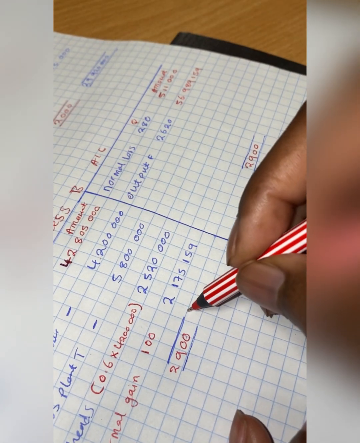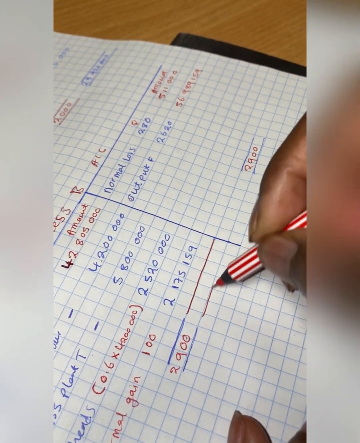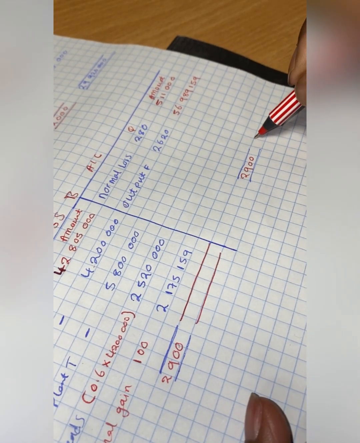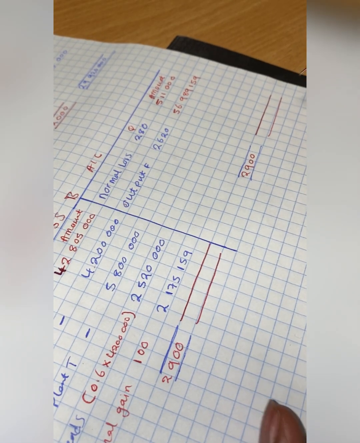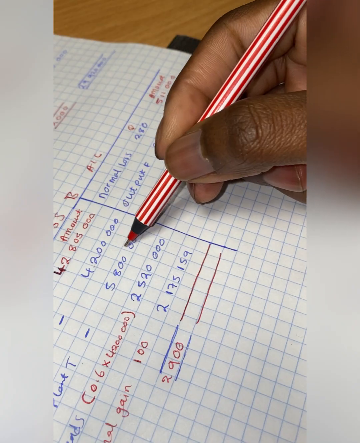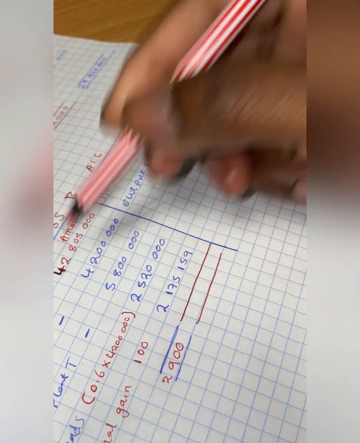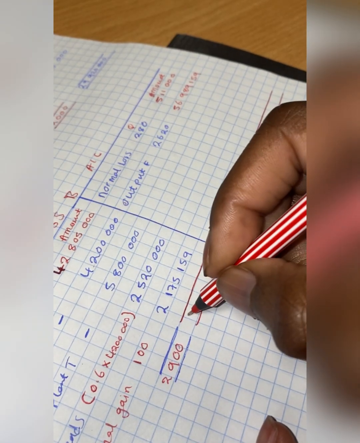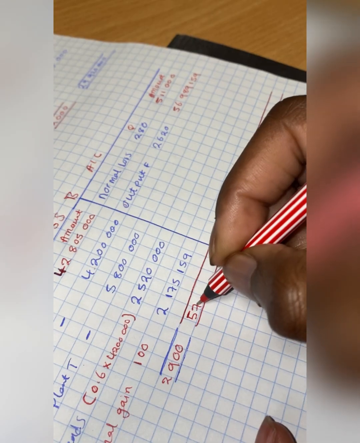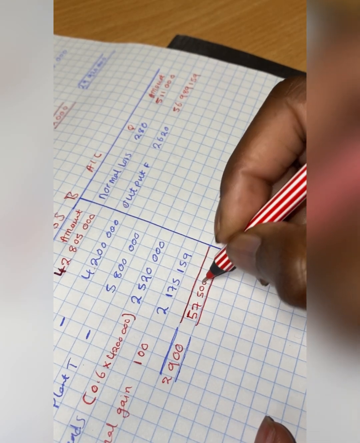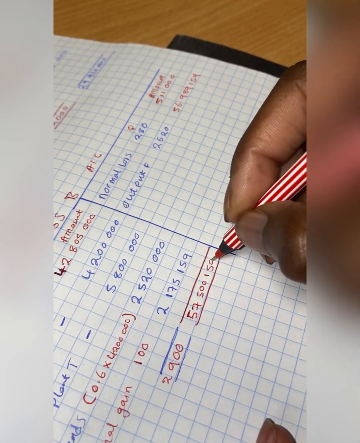What follows next is just to add so that we can balance the amounts. We are going to add everything on the debit side, and also all the amounts on the credit side. When I add all these amounts on the debit side, starting from 42 million, it has given me 57,500,159 kwacha.